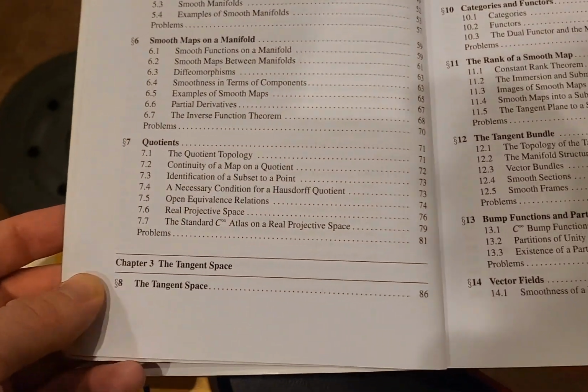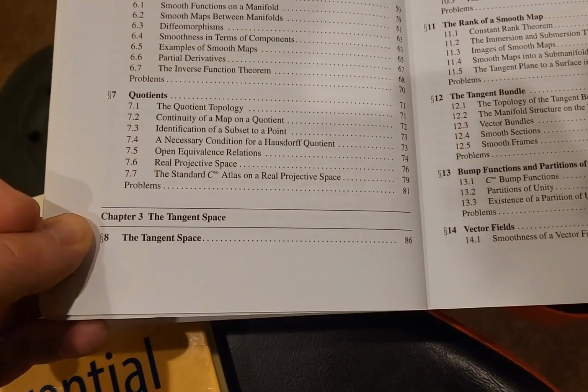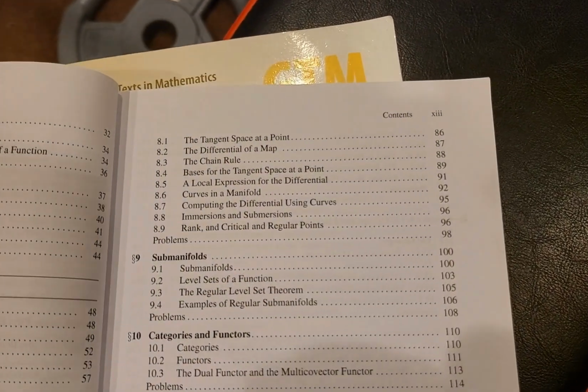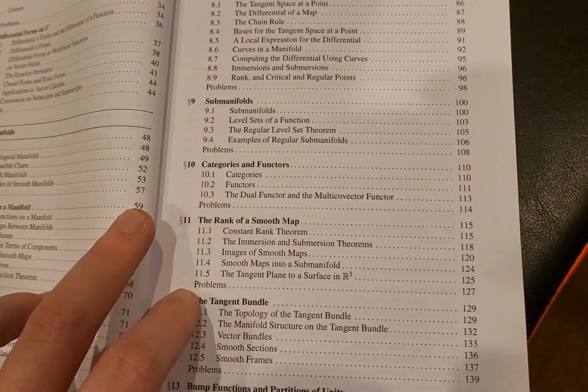Now I will highly recommend chapter 3 right here, the tangent space, okay? I learned so much from this chapter. Chapter 3, the tangent space. I don't know where I'd be without this chapter. All right?